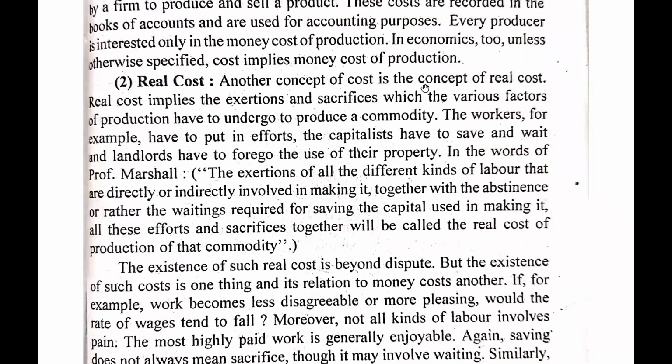Another concept of cost is the concept of real cost. Real cost implies the exertion and sacrifices which the various factors of production have to undergo to produce the commodity. The workers, for example, have to put in efforts, and capitalists have to save and wait, and landlords have to forego the use of their property.